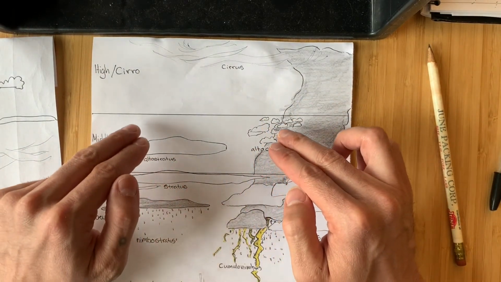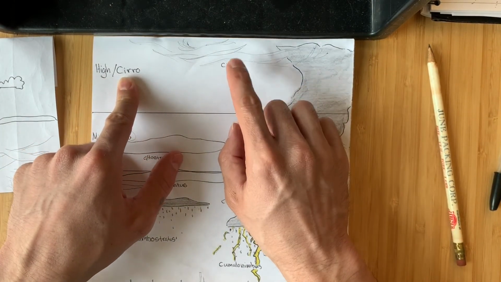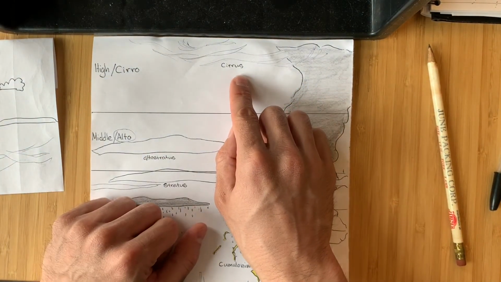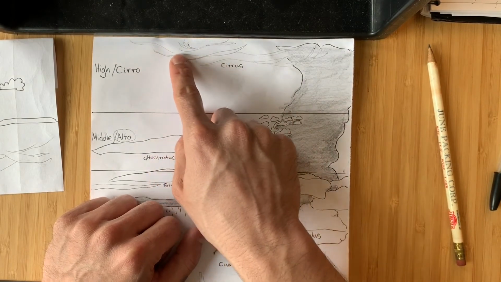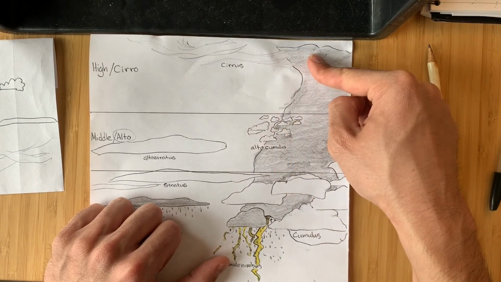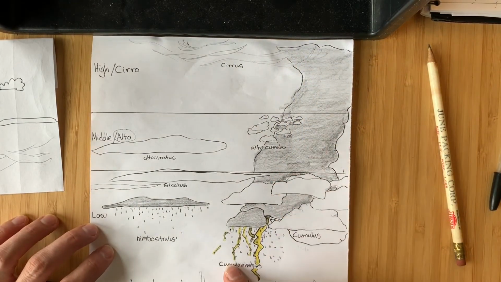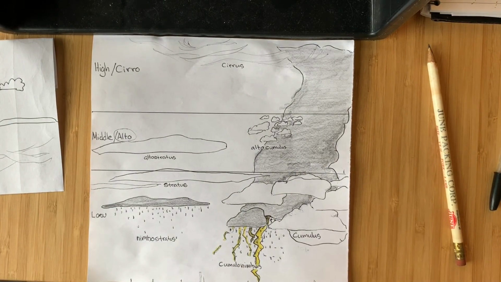And then let's go all the way up here. In the cirro, or high, we have the cirrus cloud. And then let's go on the horsetail. Cirrus pushes us right into... What do we have? The cumulonimbus again. All right, everybody, that was so good.